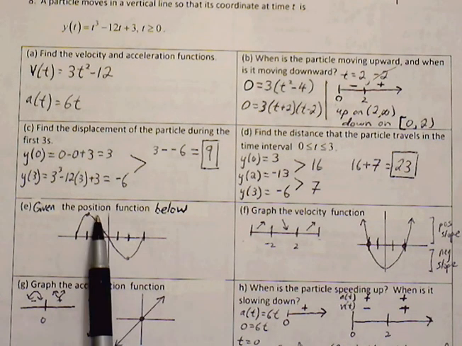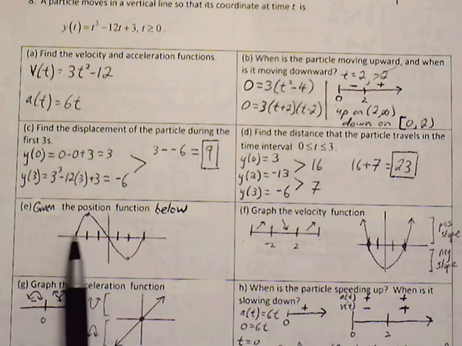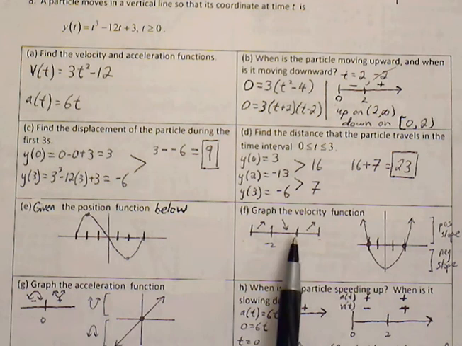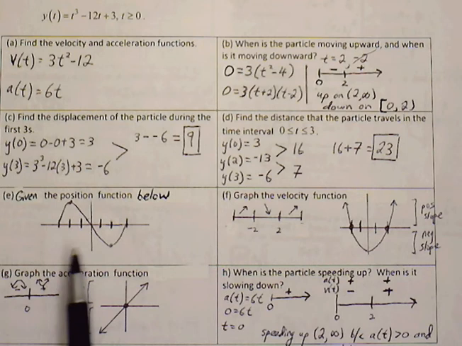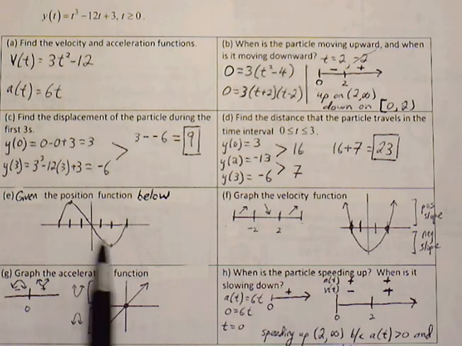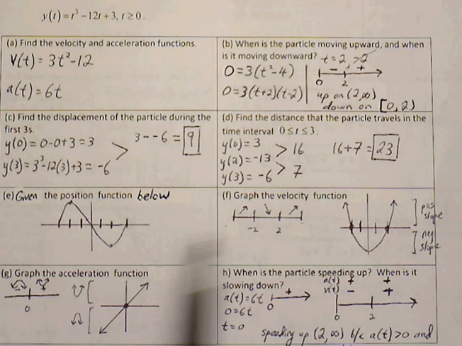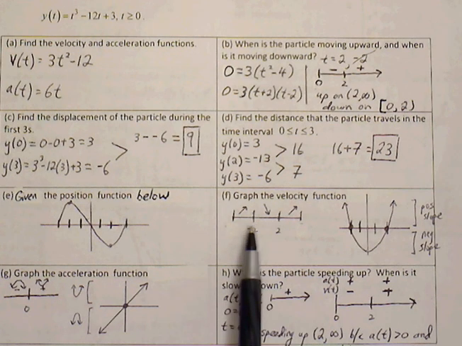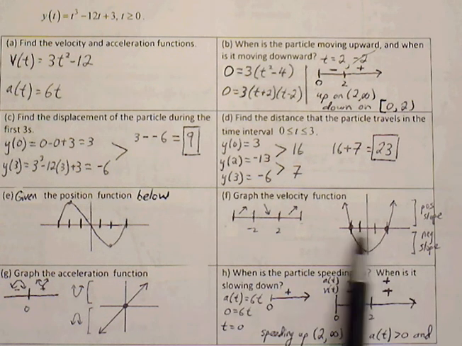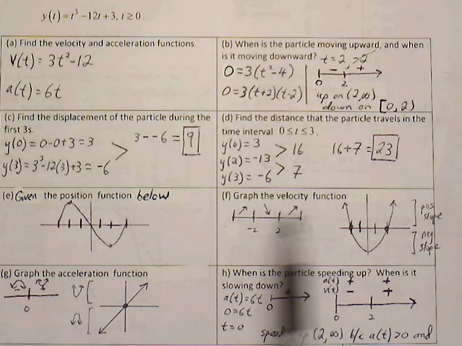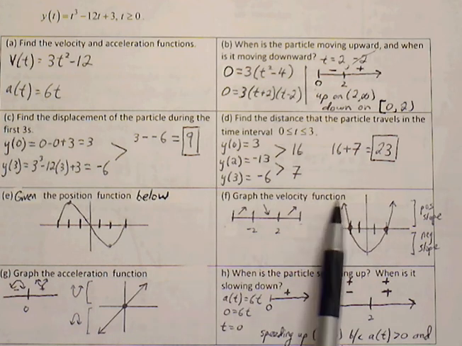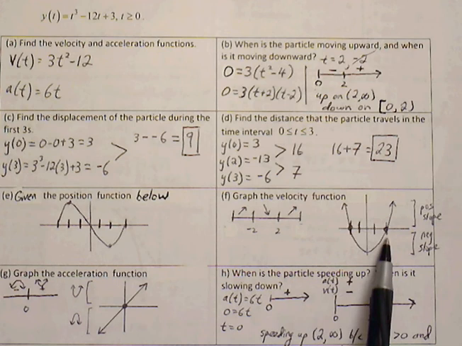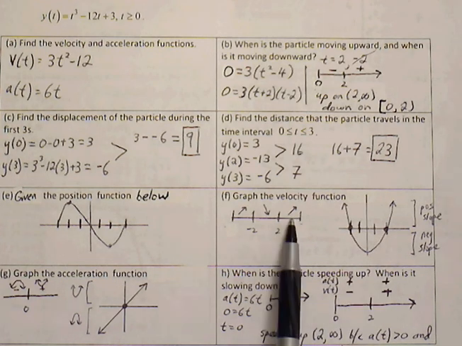Part F is asking you to graph the velocity function based off the position function. So we can create a sign line based off the position function. The graph is increasing, hits a maximum at negative 2, decreasing, hits a minimum at 2, increasing again. So from here, we can graph our velocity function. Negative 2 and 2 are the critical points, x-intercepts. To the left of negative 2, we see a positive slope, so we're going to have that portion above the x-axis. Between negative 2 and 2, negative slope, so below the x-axis, and then to the right, positive slope, above the x-axis. Now graph the acceleration function.